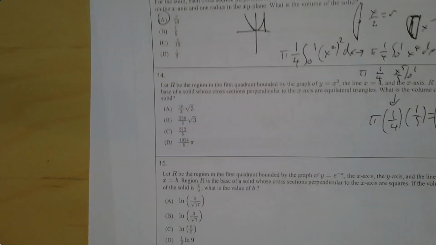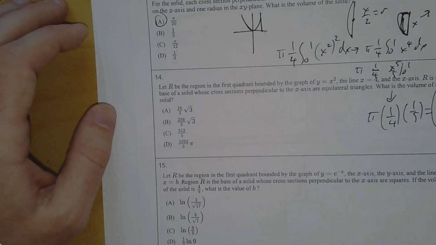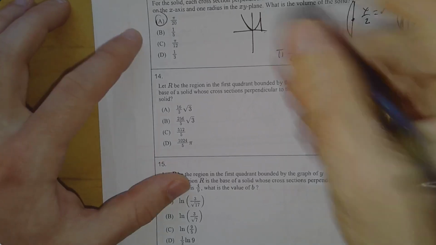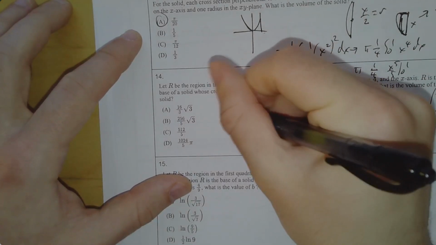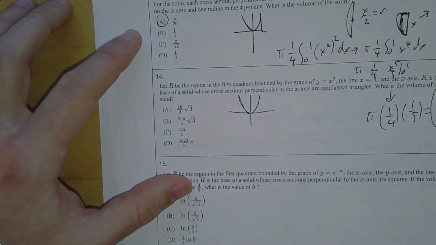Okay, 14. Let R be the region in the first quadrant bounded by the graph of x squared, x equals 4, and the x-axis. Big R is the base of the solid whose cross sections perpendicular to the x-axis are equilateral triangles. What is the volume of the solid? Sketch it. Here we go. x squared, x equals 4.